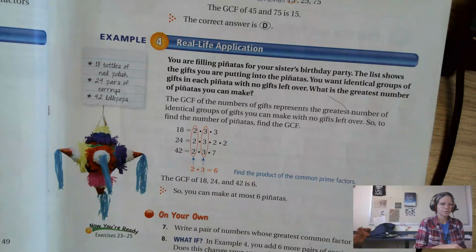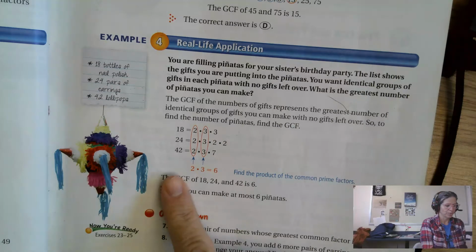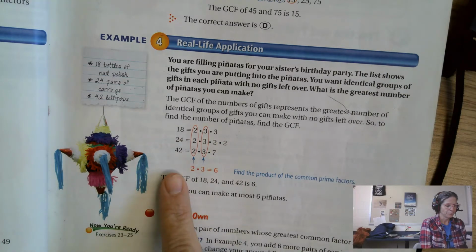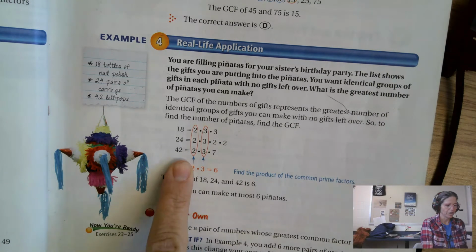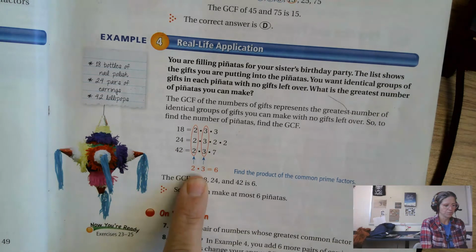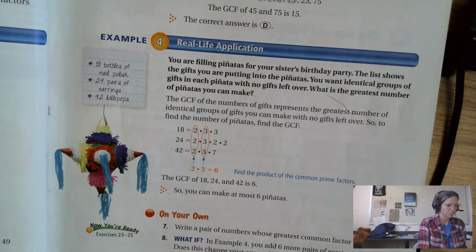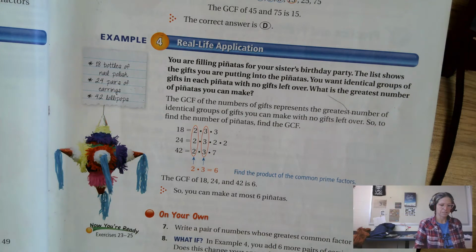So once you find all of the prime factorizations, you find the common prime numbers between all of them, and that is 2 and 3. You multiply those together, 6. The greatest common factor of 18, 24, and 42 is 6. So you can make 6 piñatas.